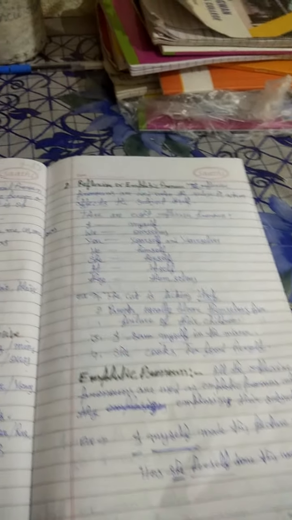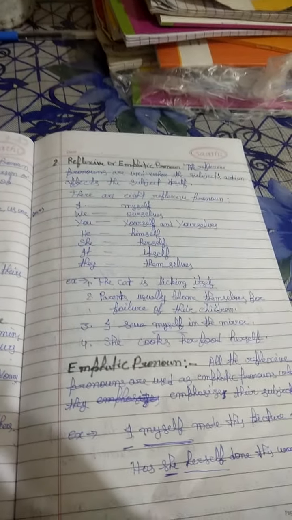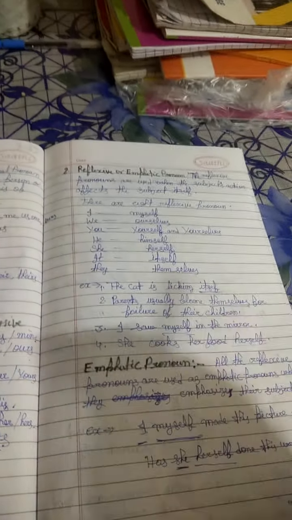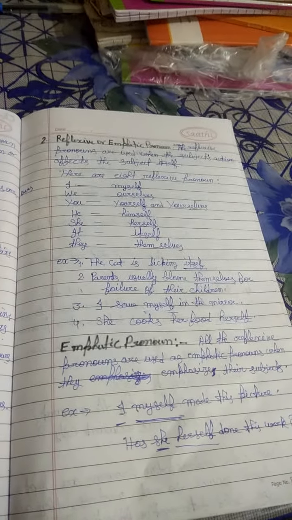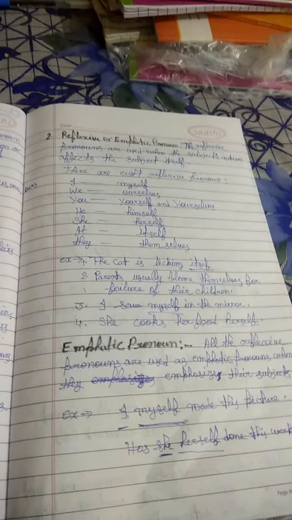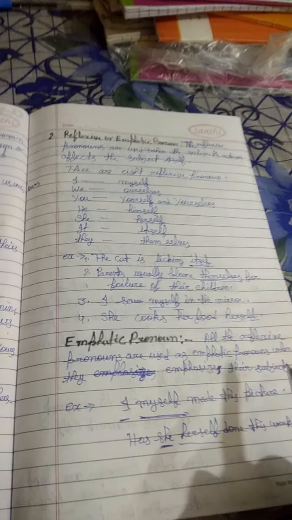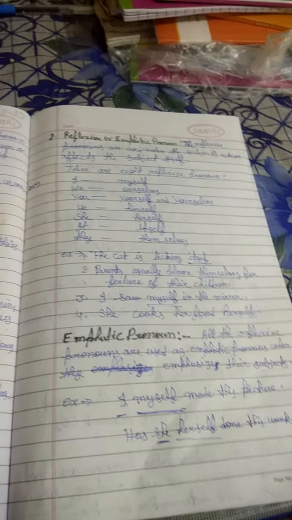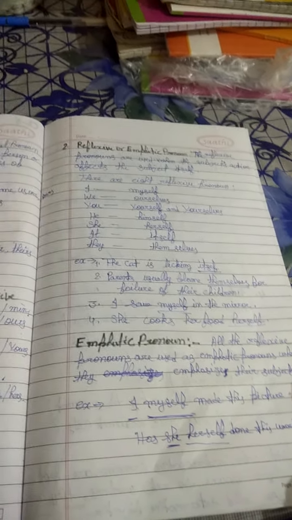In fact, reflexive pronouns refer back to the subject in a common way, while emphatic pronouns, when they are used just after the subject, emphasize the subject and make it strong.